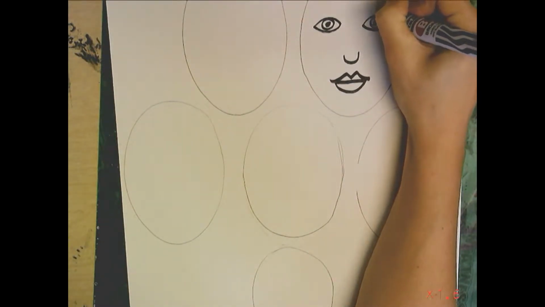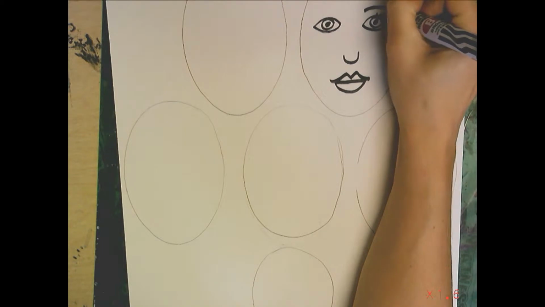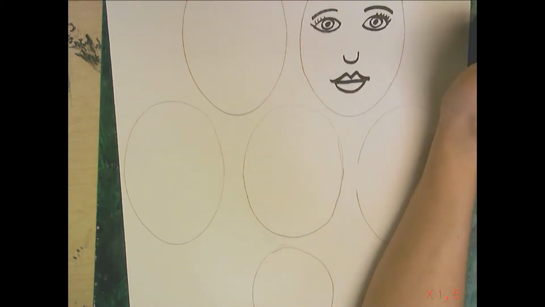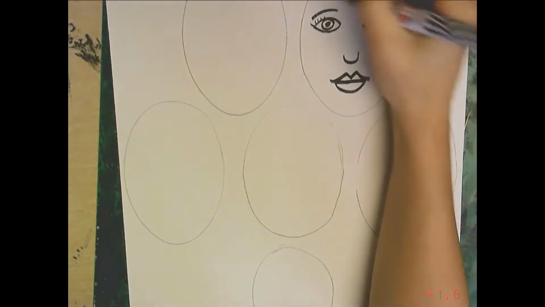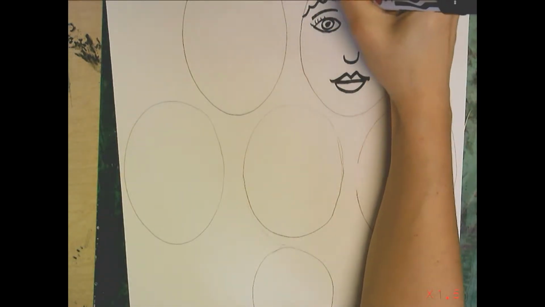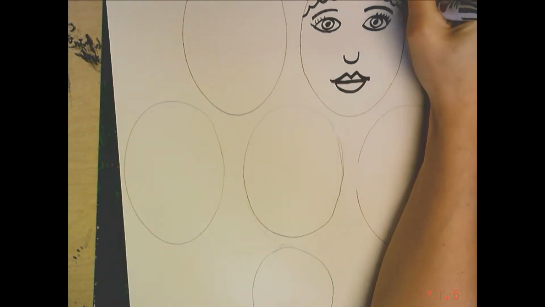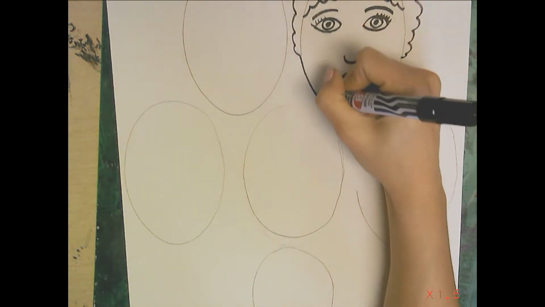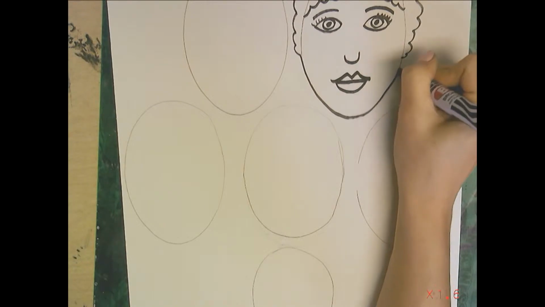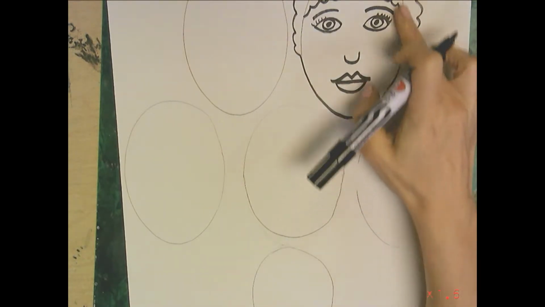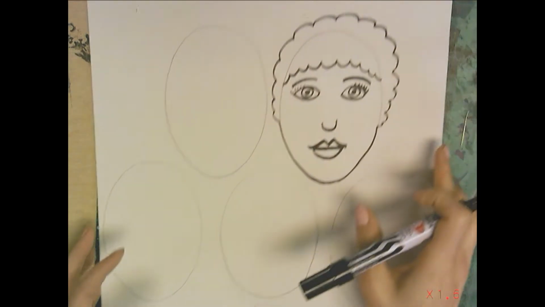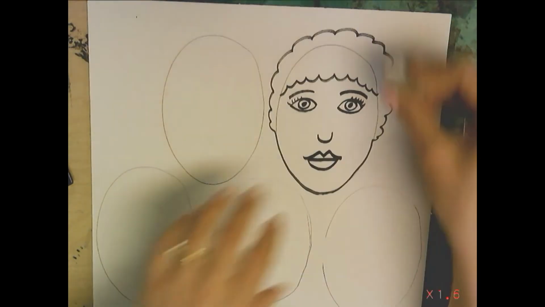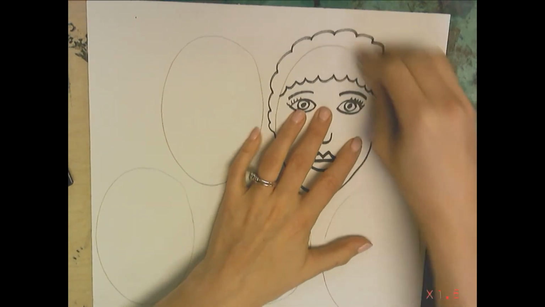This is going to be my mom. I'm giving her eyelashes and eyebrows. Okay, and then I'm going to give her hair. My mom has curly, short hair. And I'm going to outline the bottom of her chin here. Now this line up here, I don't want that line, so I'm going to erase that.